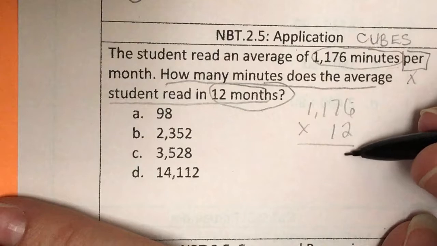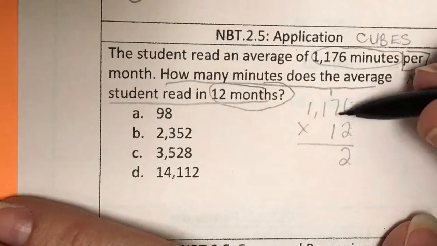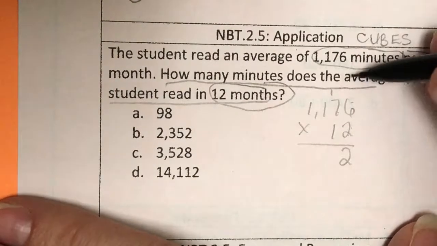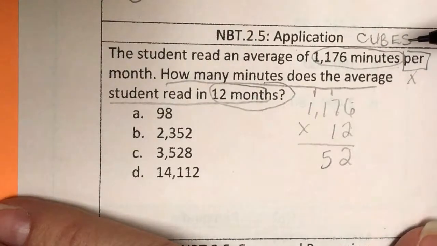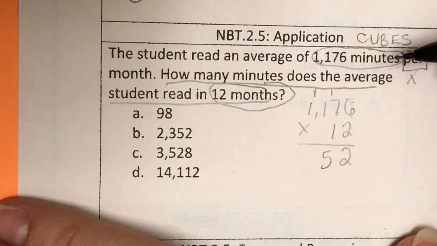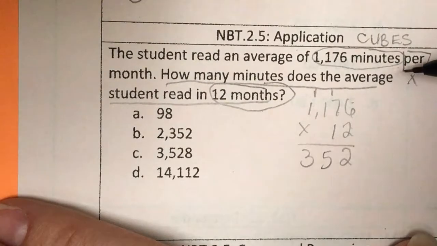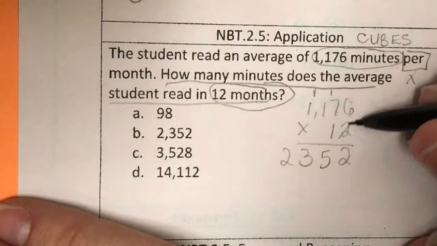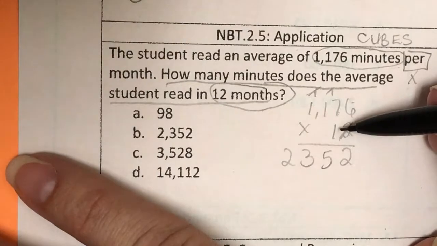2 times 6 is 12, drop down my 2, regroup my 1. 2 times 7 is 14, plus 1 more is 15, drop down my 5, regroup my 1. 2 times 1 is 2, plus 1 more is 3, 2 times 1 is 2. Okay, so now I did my ones place, same deal. Now I'm going to cross out my ones and my regroup digits and move on to my tens.